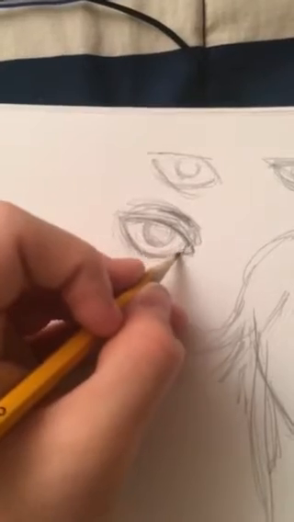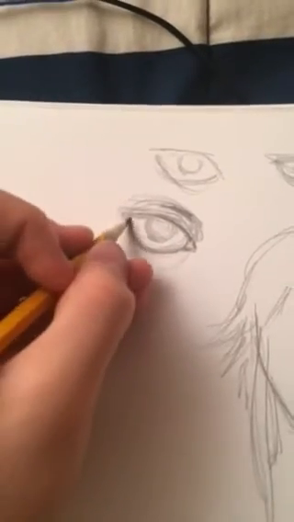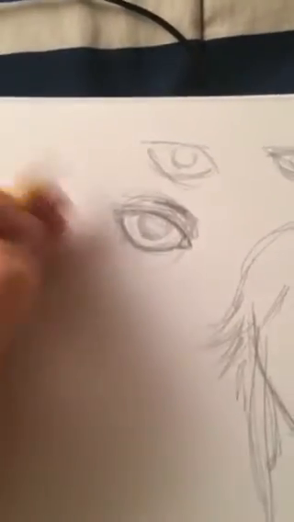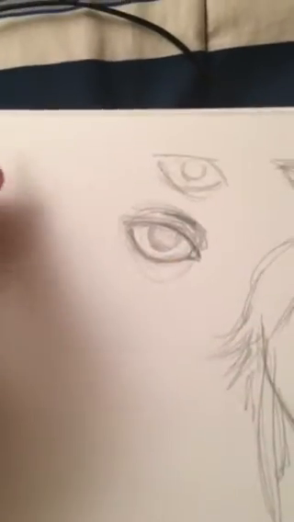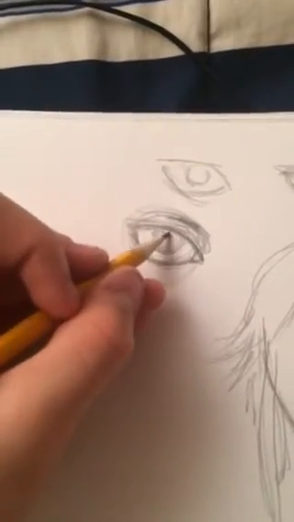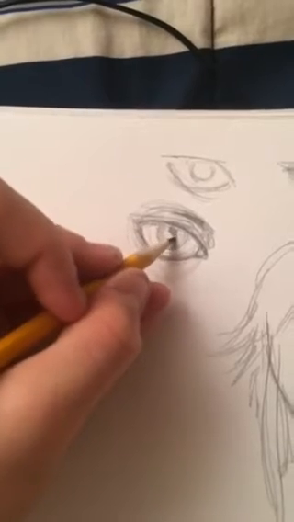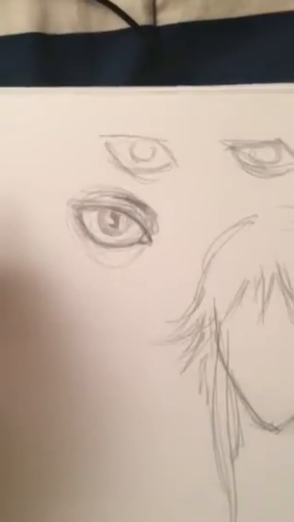I always include the tear ducts and the corners of the eyes in mine because I feel like it adds a little more realism to my comic style. I've always been a big fan of details, but you don't have to do that if you don't want to.